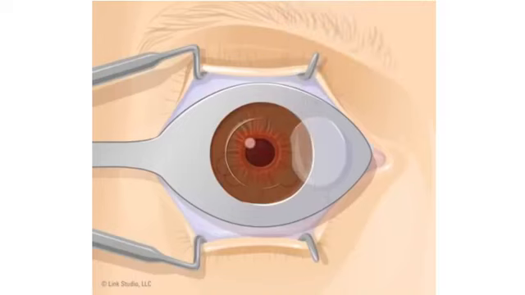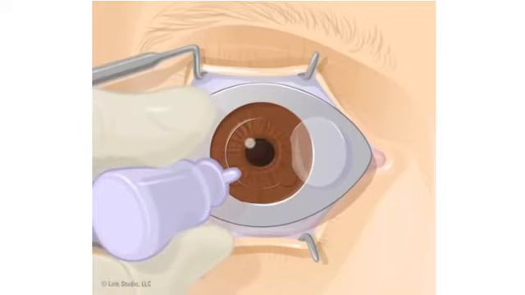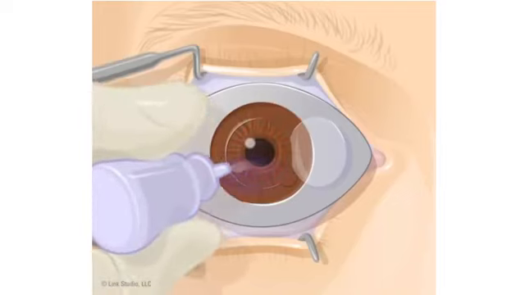A laser is then projected into your eye for a few moments. You won't see the laser, but you may hear a loud clicking and notice a burning smell. The laser stops when the cornea is in the right shape. The doctor may add eye drops and clean the exposed area.